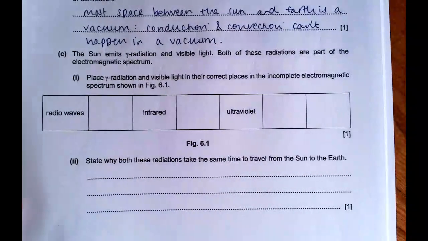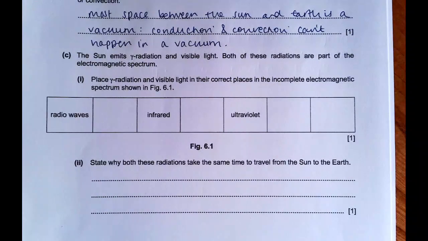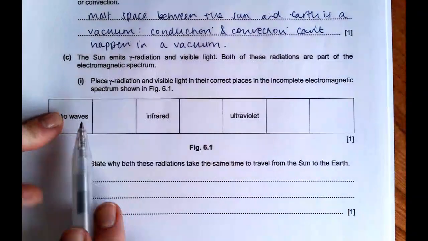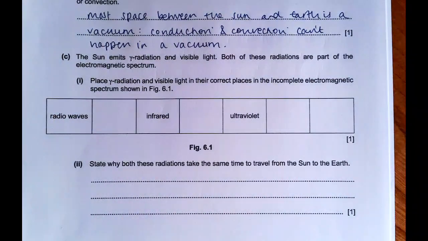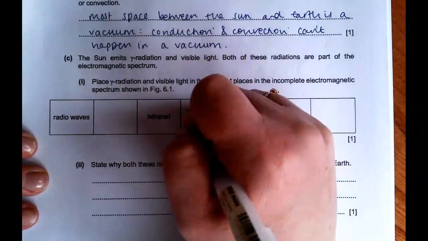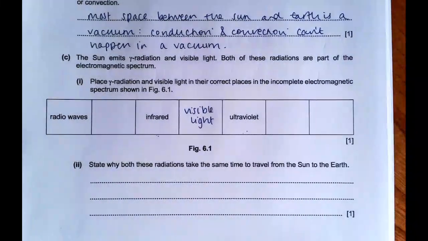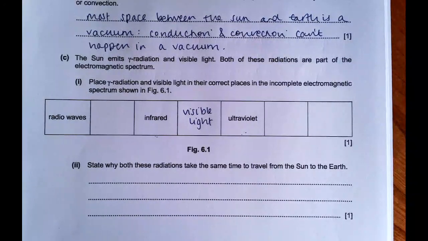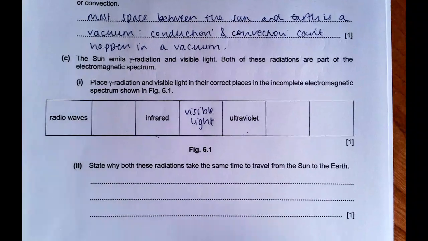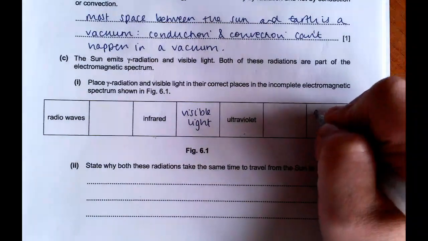The sun emits gamma radiation and visible light. Both of these radiations are part of the electromagnetic spectrum. Place them into the correct part of the spectrum. So we know that visible light is right in the middle of the spectrum, so that's going to go there. It's in between infrared and ultraviolet. That one's fairly easy to remember. Gamma radiation is the shortest wavelength and the highest energy. Radio waves, on the other hand, have the longest wavelength and the lowest energy, so it's the opposite to radio waves. Gamma goes here.